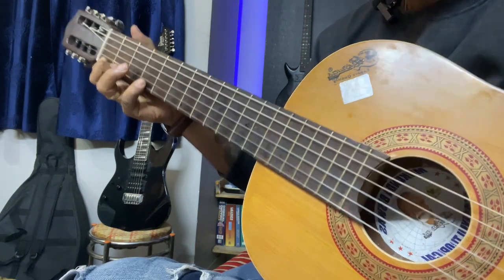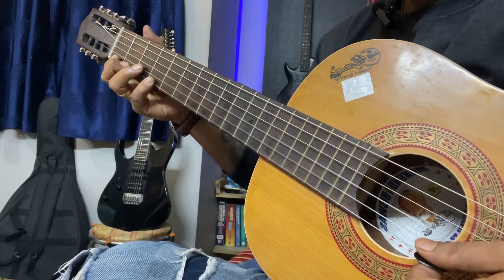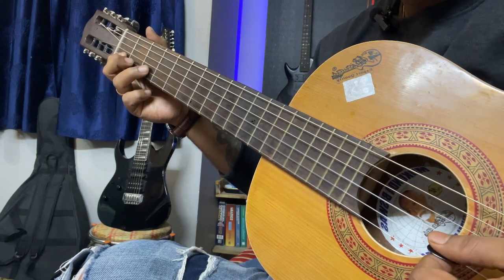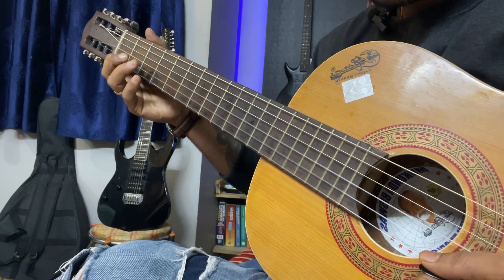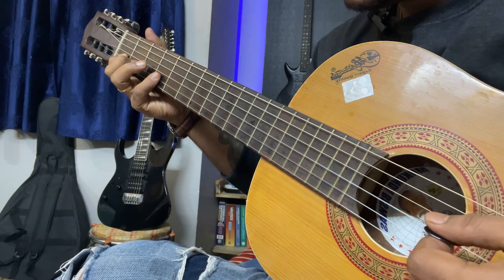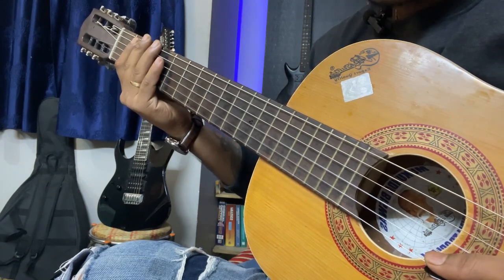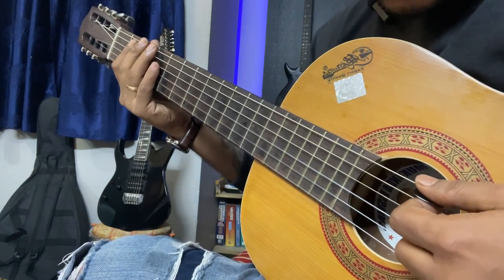Like when you come up to the first string, then you have to go up to the third string again with the same pattern. Practice 8 times on each string without mistakes. For the open strings, this practice is very important.